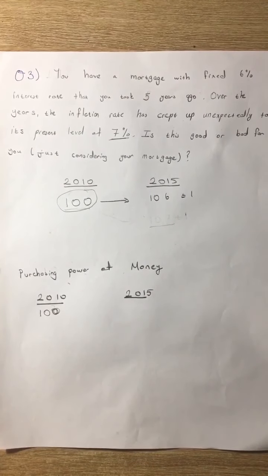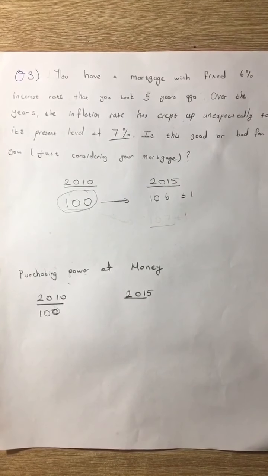Question 3 is a verbal question. It says you have a mortgage with fixed 6% interest rate that you took 5 years ago, and this interest rate is not annually, it's for 5 years. Over the years, the inflation rate has crept up unexpectedly to its present level of 7%. Is this good or bad for you, just considering your mortgage?